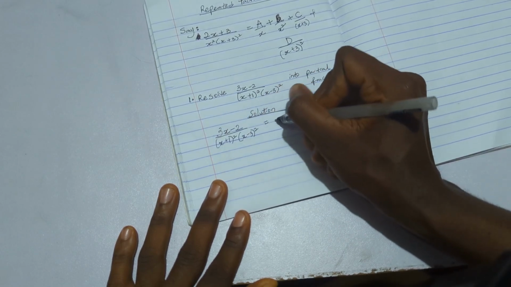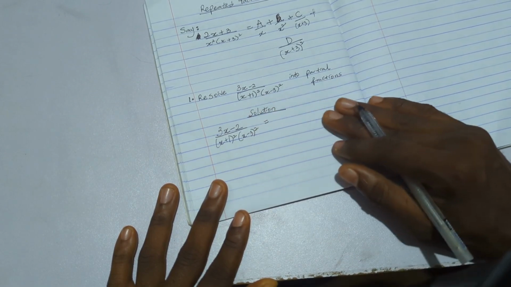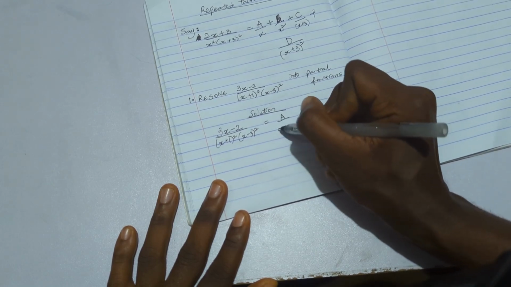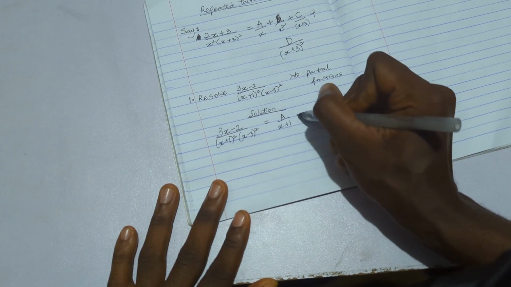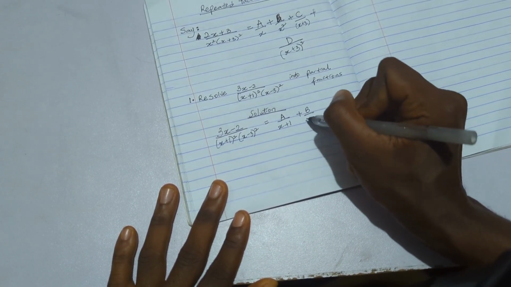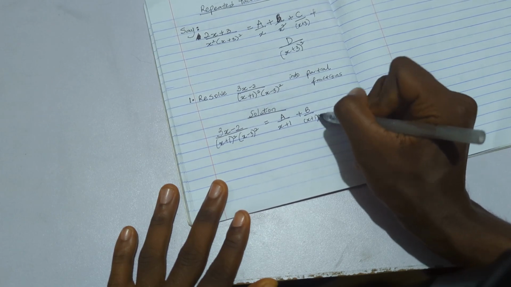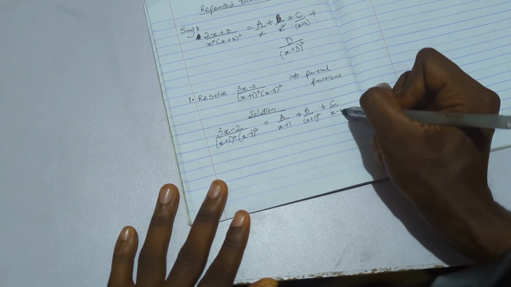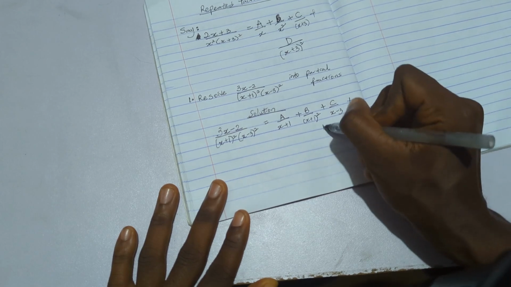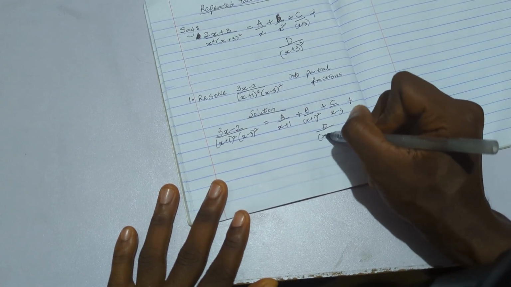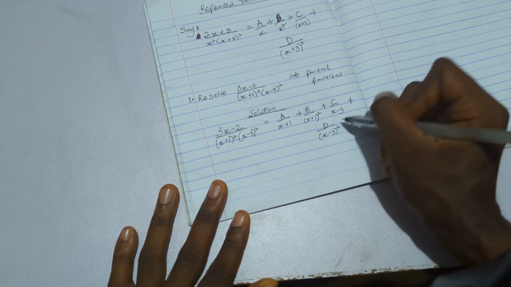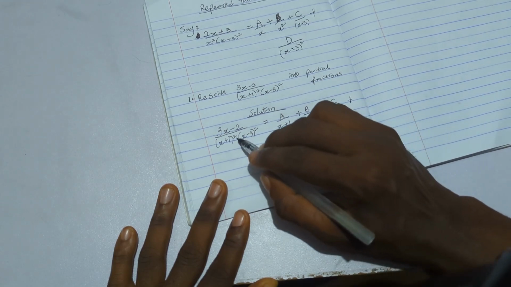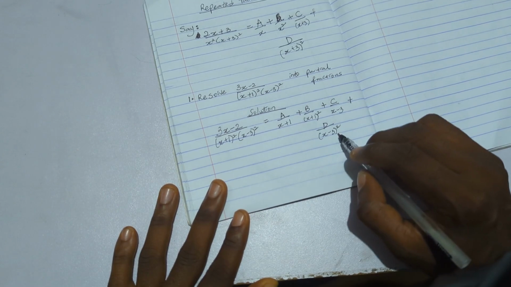Of course we are going to have it in partial fractions, in which our answer is going to look like a over x plus 1. Now I'm going to have b over x plus 1 all squared. Then we're going to have c over x minus 3, and finally d over x minus 3 all squared. So this is the way our answer is going to look, over x plus 1 squared, then x minus 3 all squared.